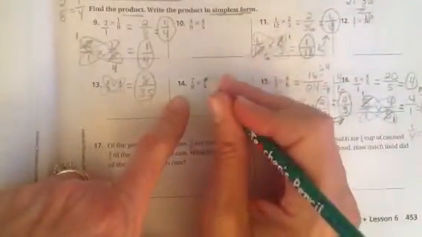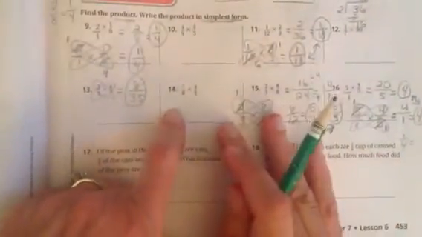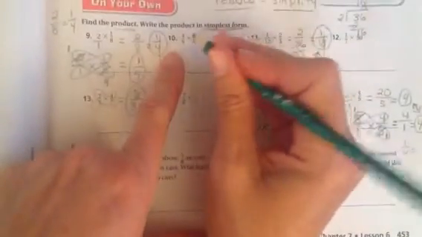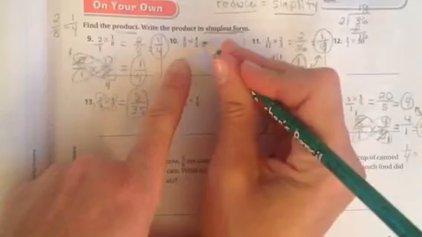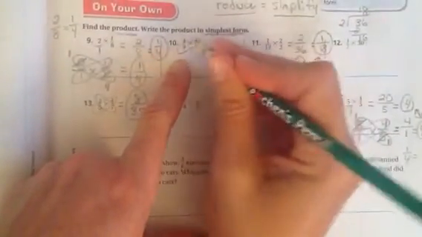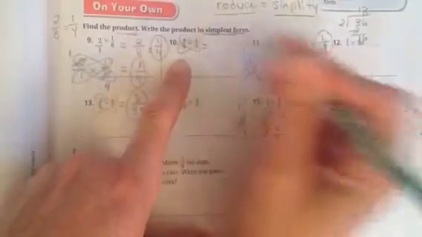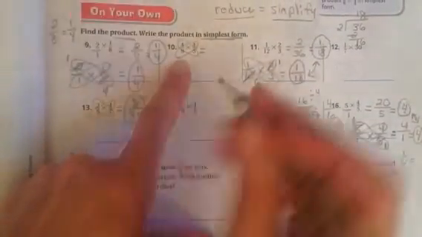Okay, here's another example. Oh, nope, this is a good example, we'll save this one. We'll come back to that one. Here's another example. Let's go back up to number 10. I'm skipping around a little bit here, but the book is giving you some different types of examples here. So 4 and 9 and 4 and 5 cannot be reduced.